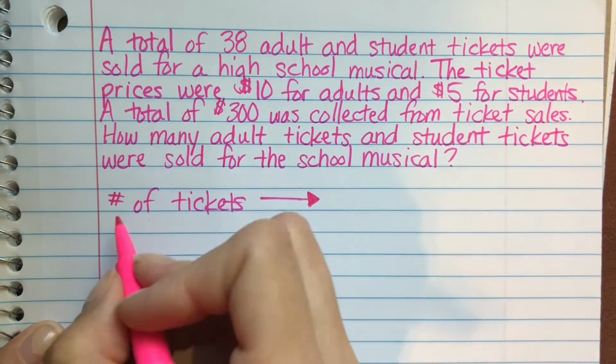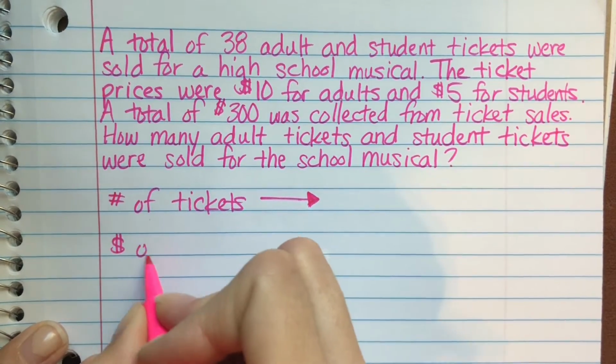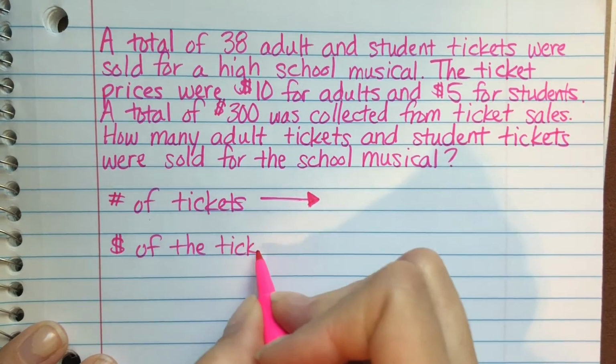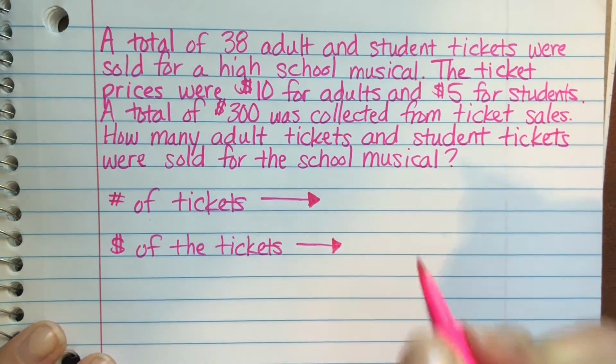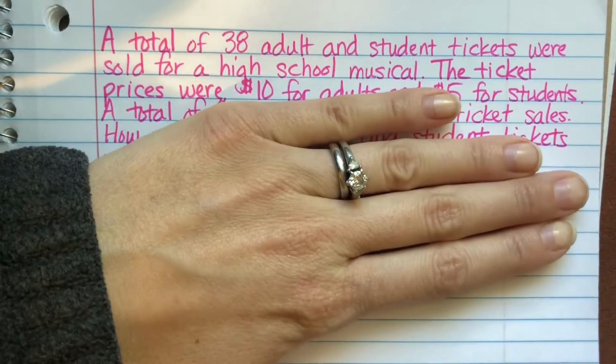And then we'll do an equation for the cost of the tickets.